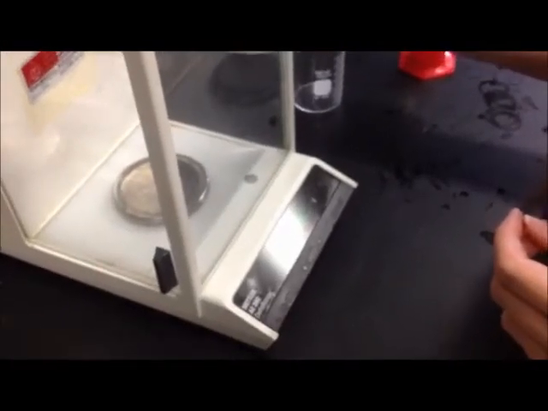The first thing she's doing is taring the scale in order to get accurate measures.